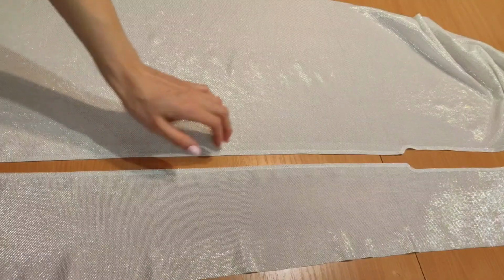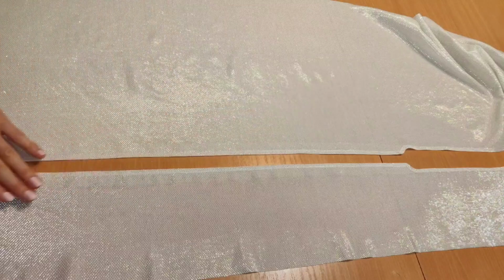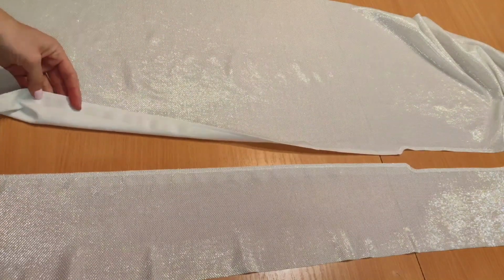To stabilize the edge of the cut allowance, we interface it with the tape. Then, we overlock the edges.